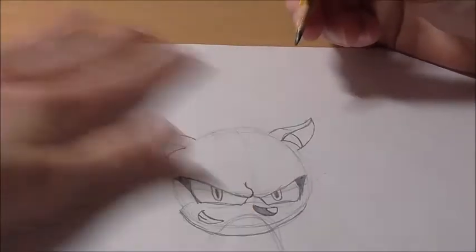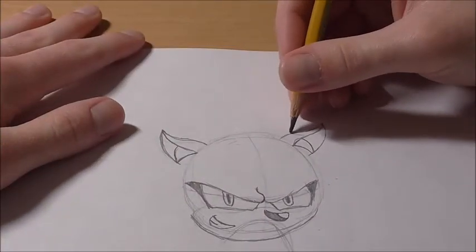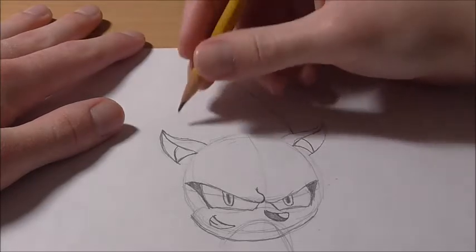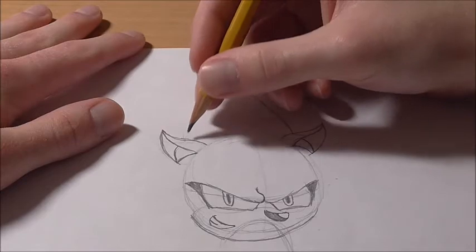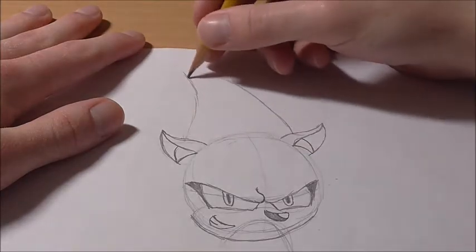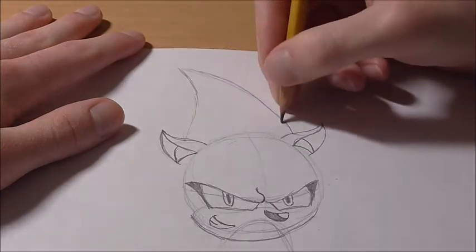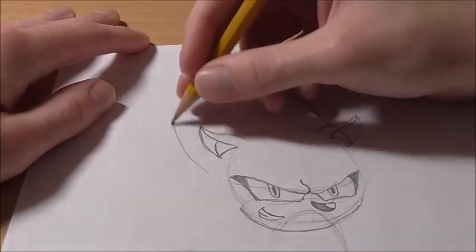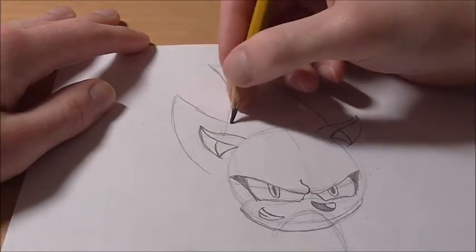And now you can kind of draw in the spikes, which start about here. And it just curves up. Kind of like a water droplet, if you think about it. Just kind of curves up like this. And then this spike, again, just kind of curves up. He is super spiky.